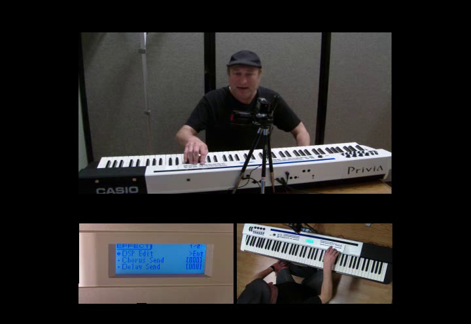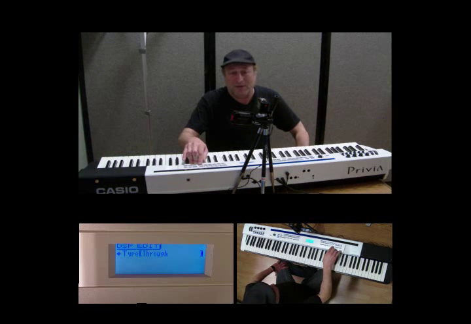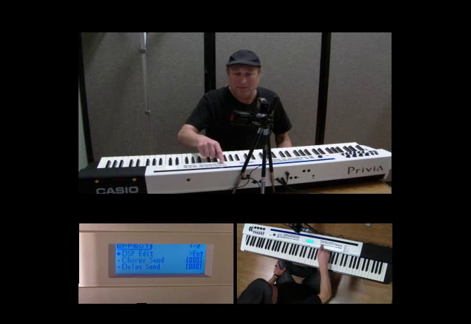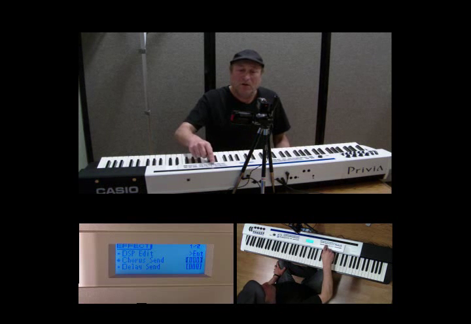Effects, if I choose that and go into DSP edit, which again brings you into another thing. We've covered this one actually in a previous video. It's one of the buttons over here on the left, the DSP. Let's go back from that one. Chorus send, delay send, and reverb send.